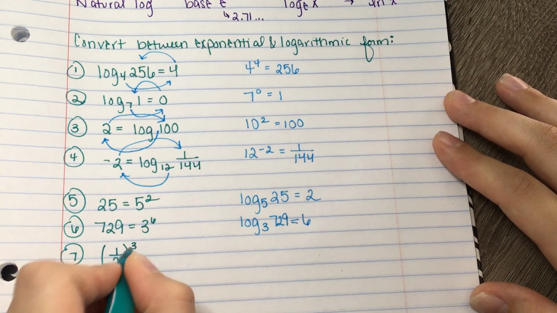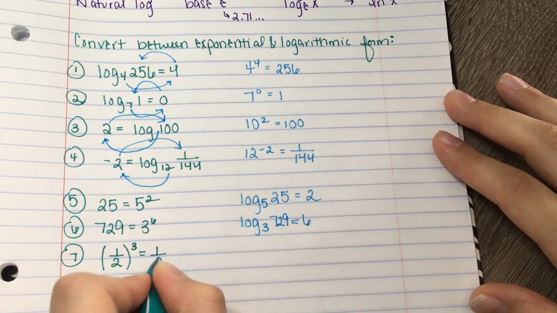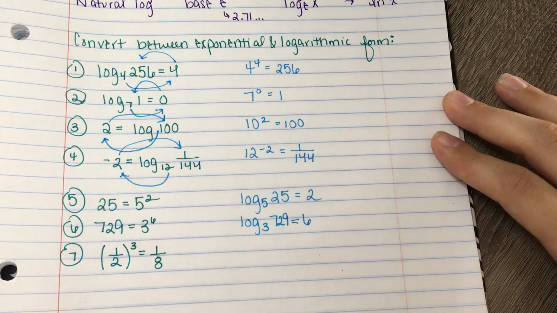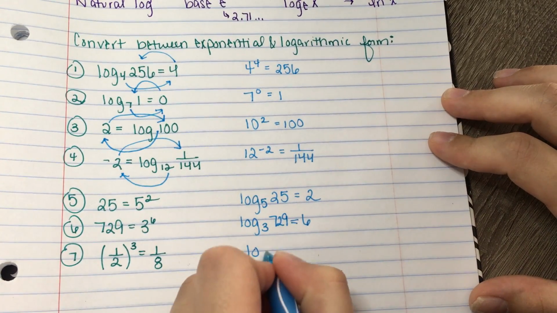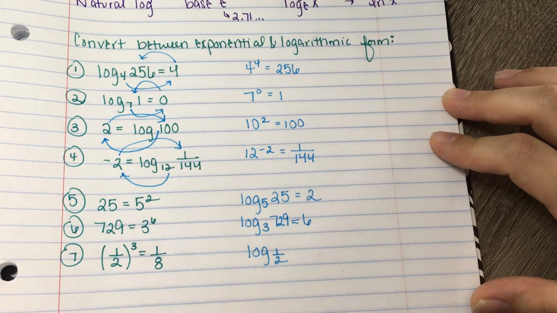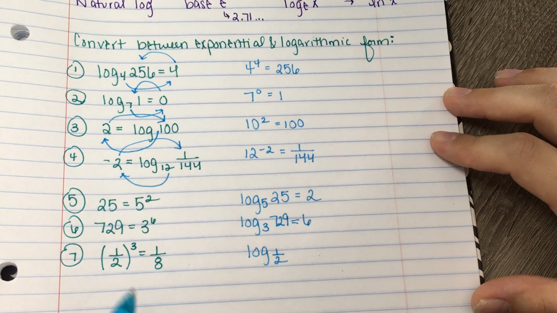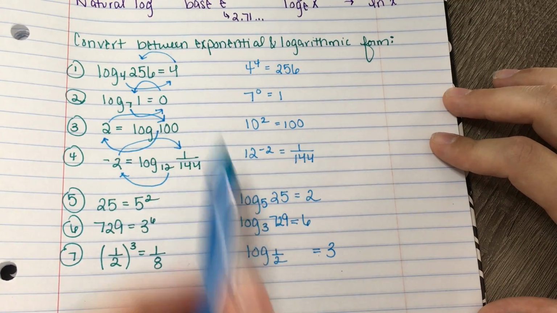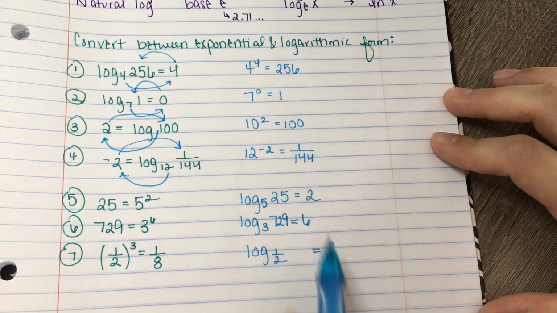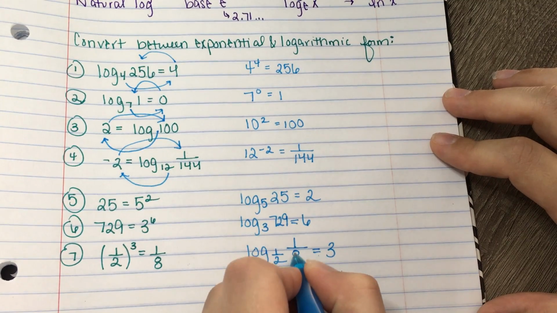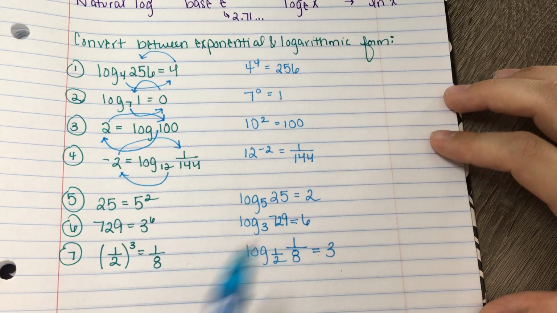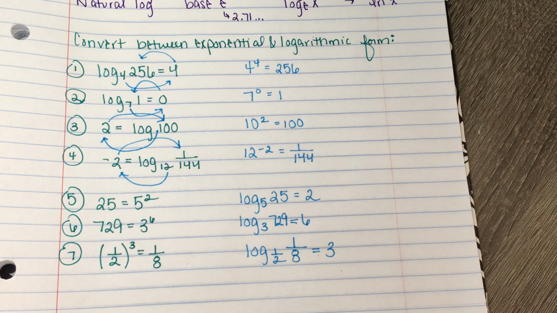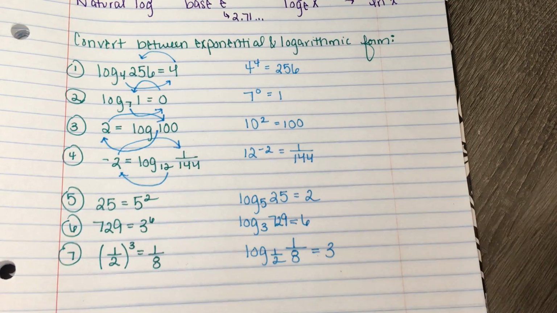1/2 to the 3rd power is equal to 1 over 8. So we got some fractions here, but not to worry. Once again, our number that's being raised to the power is our base. So we have a base 1/2 problem. And then our power on the other side of the equal sign, which is our y from our definition, is 3. Then that's equal to 1 over 8. Notice how the base is a small subscript. It's written smaller, a little bit below the x.